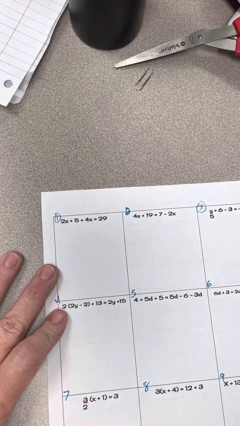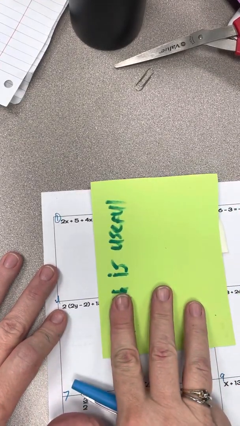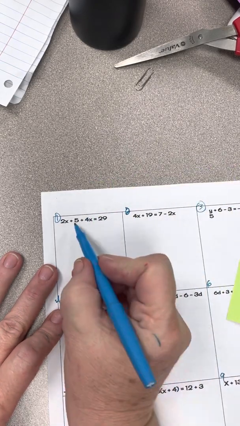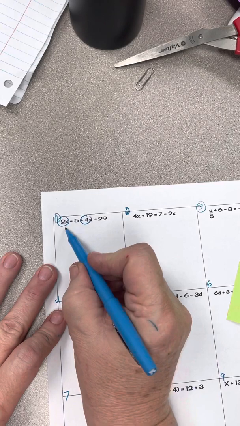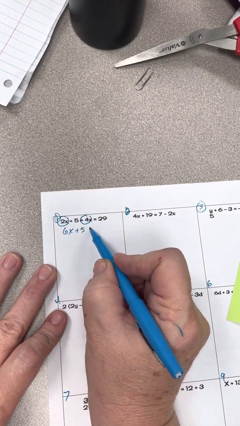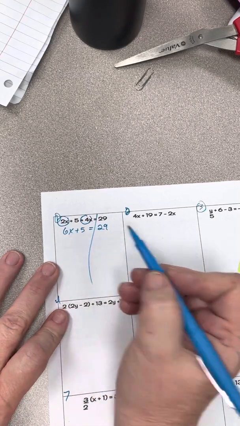All right, I'm going to cover this up. Okay, this side needs to be, I need to combine these two like terms. So that's 6x plus 5 equals 29. I forgot to draw my line. Okay, that's as simple as it'll go.